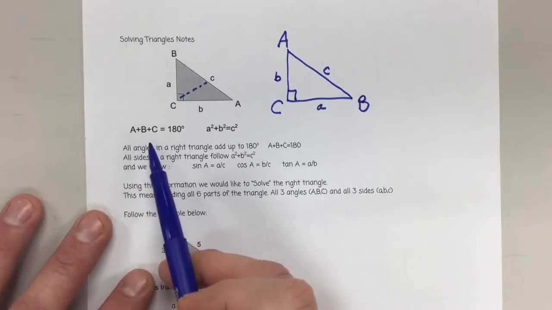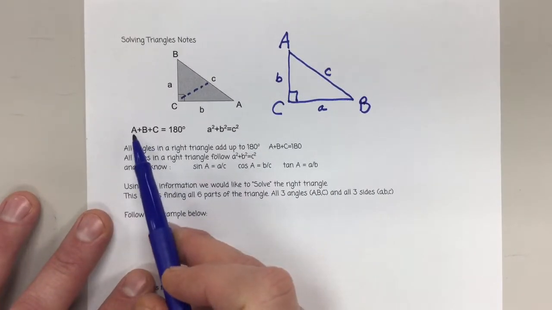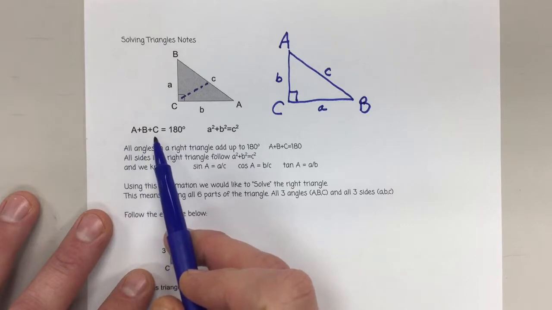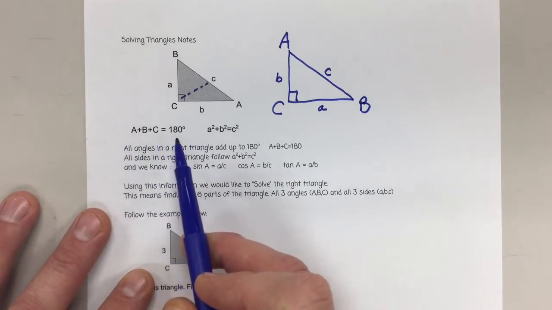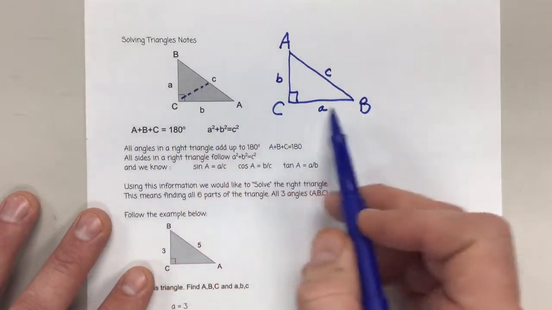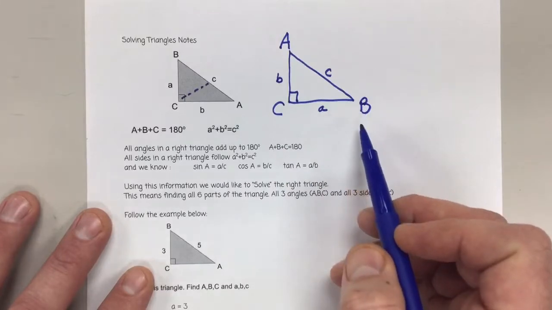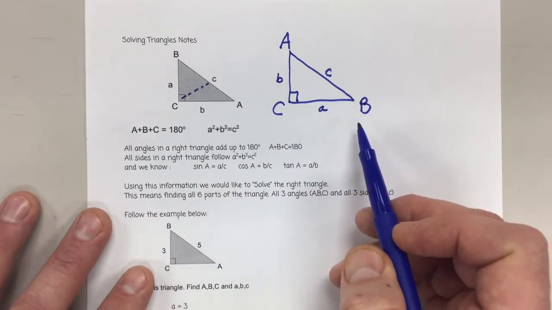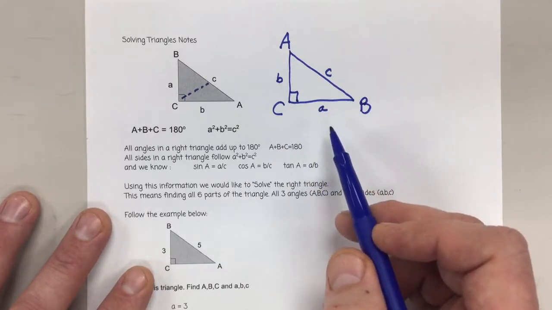Now, a couple things we can use to our advantage. One is that if you add up all 3 angles in a right triangle, it adds up to 180 degrees every single time. Okay? So in every right triangle, if I add up the 3 angles, it always adds up to 180 degrees. Even if it's not a right triangle, this is true.